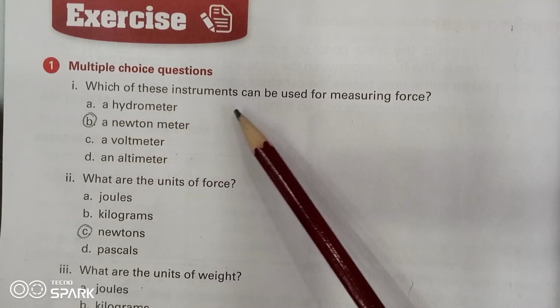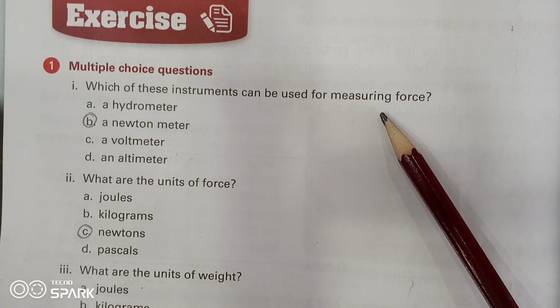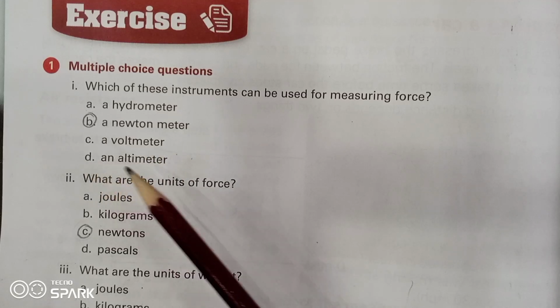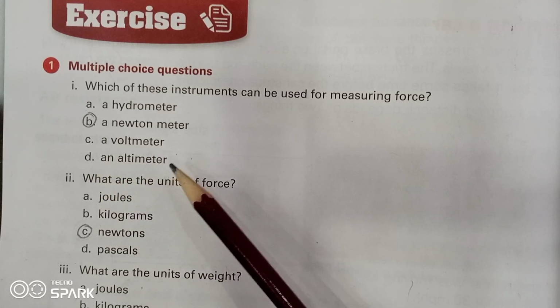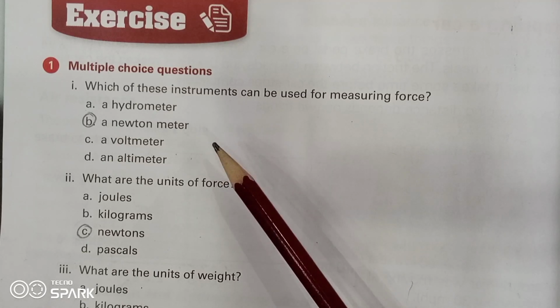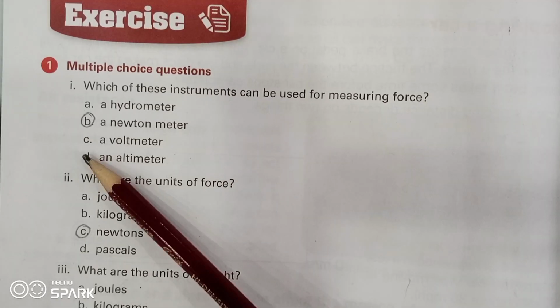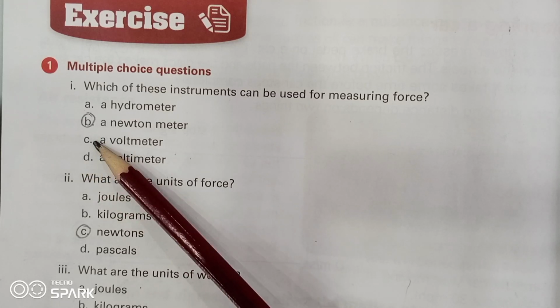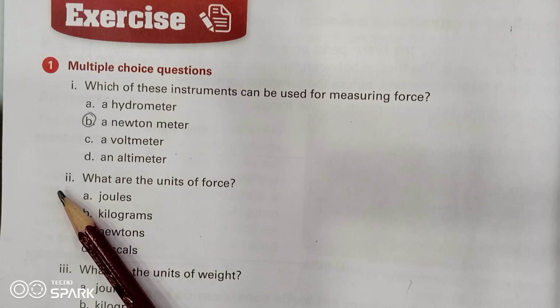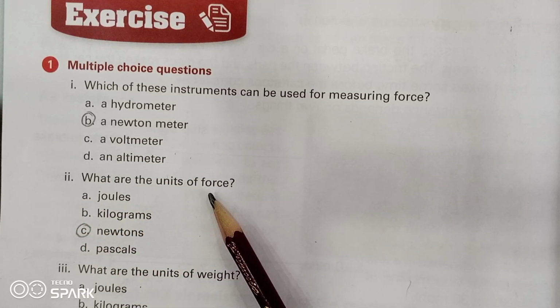So let's start. The first one is, which of these instruments can be used for measuring force? The A option is a hydrometer, B option is a Newton meter, C option is a voltmeter, and D option is an altimeter. Students, we have learned that we use Newton meter to measure the force. So the correct option is B, a Newton meter. So mark it.